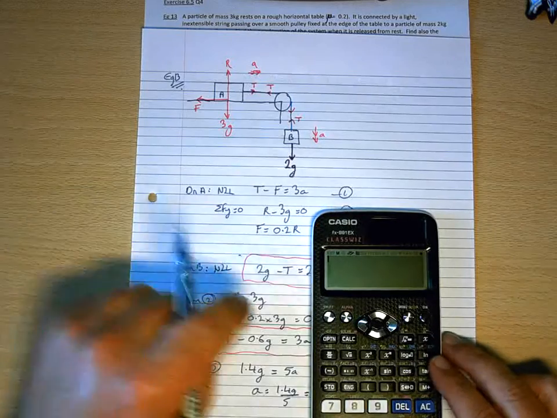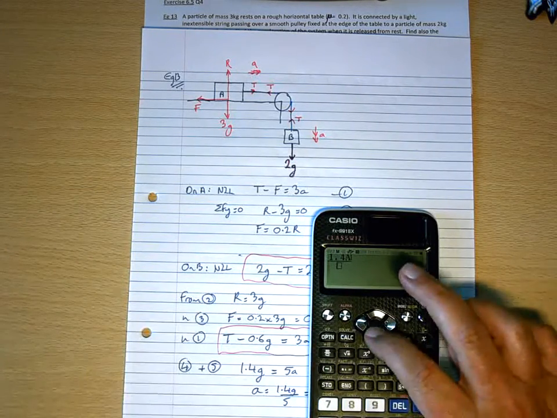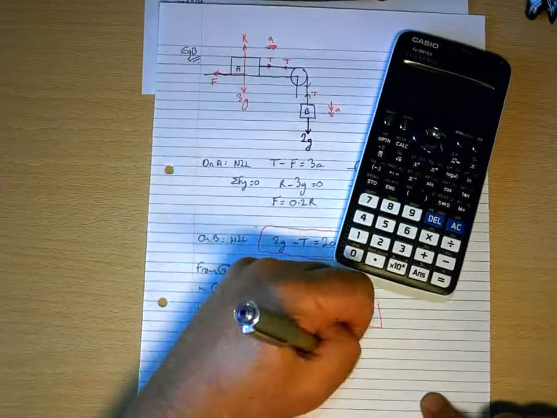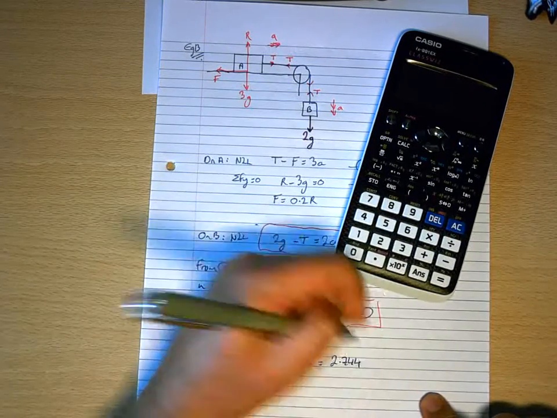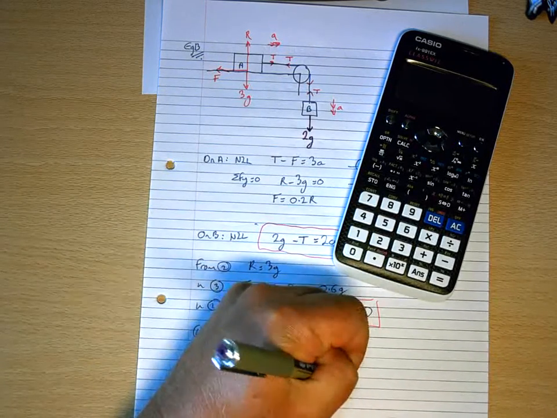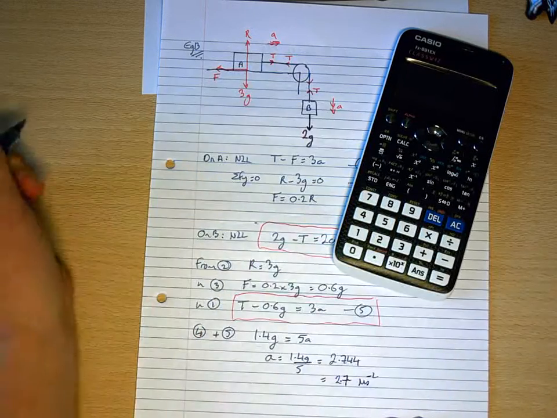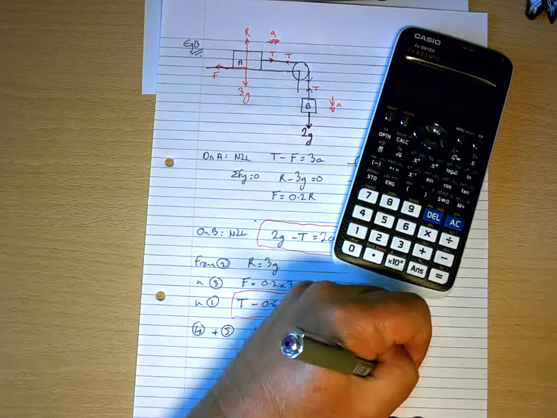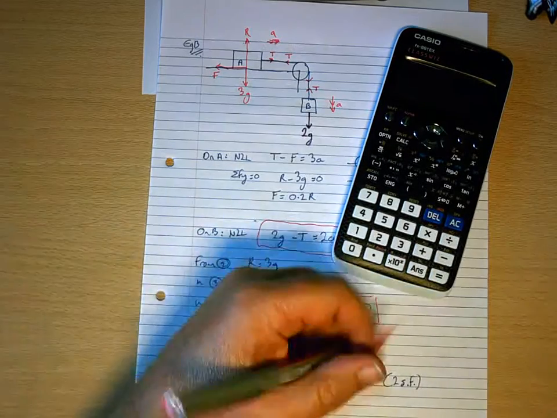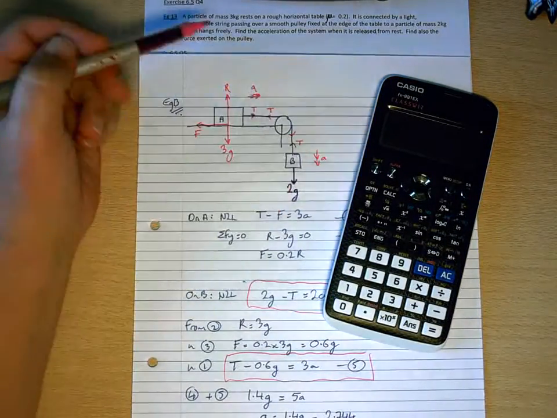On our calculator, that's 2.744, which is 2.7 meters per second squared to 2 sig fig. So that's my acceleration when it's released from rest.